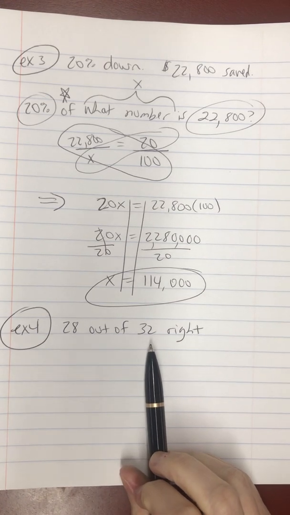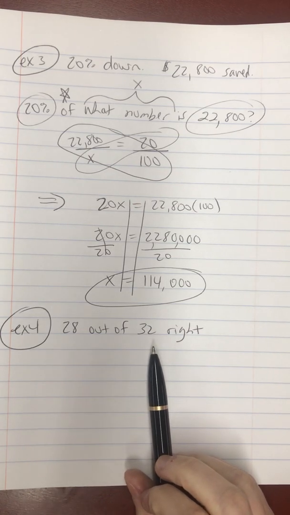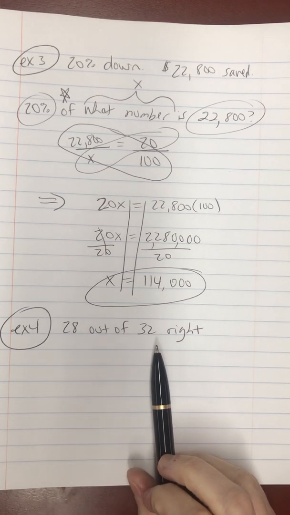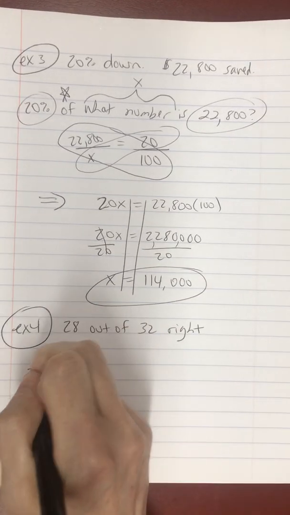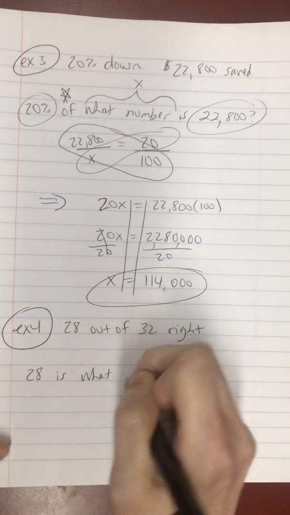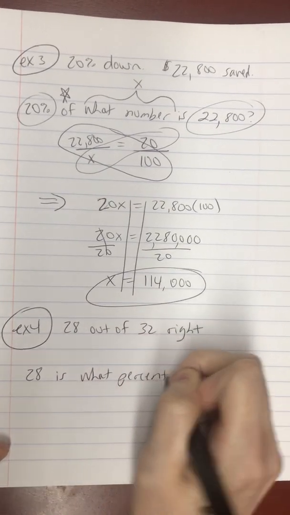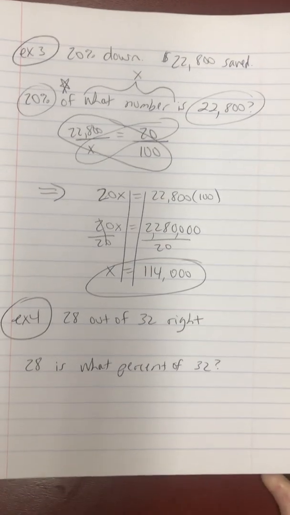And so the question you want to ask yourself is, what kind of grade can I expect to get? Did I at least get an A? Did I at least get a B? Did I at least get a C? I don't know. So here's how you could write it. You could say, 28 is what percent of 32?